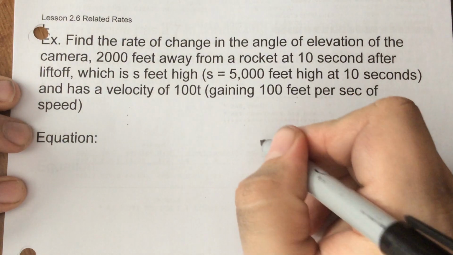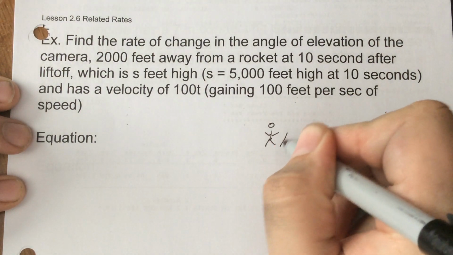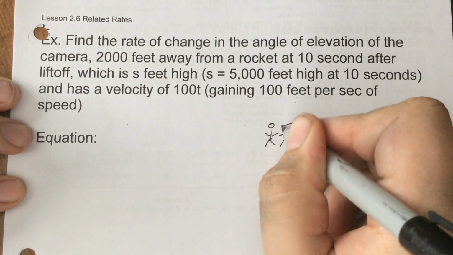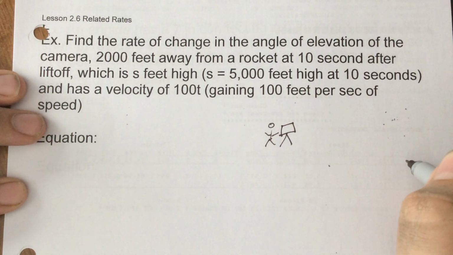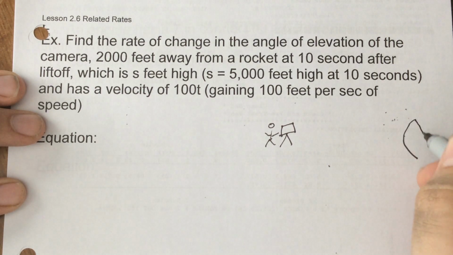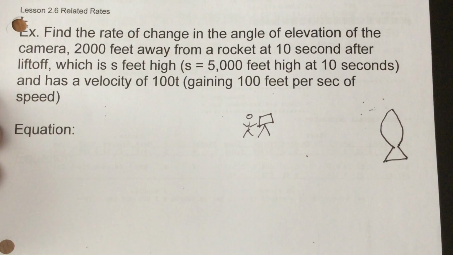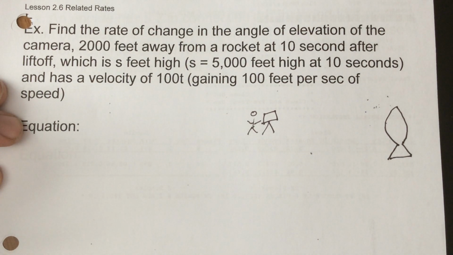So, if we draw this out first, here is our guy with our camera. Now over here is going to be the rocket. I know that kind of looks like a goldfish, but it's going to be shooting up into the air.